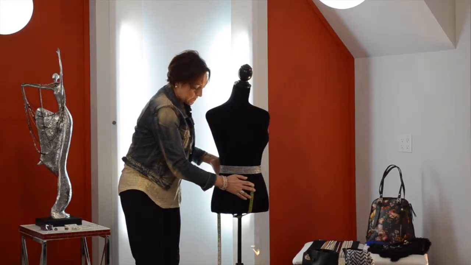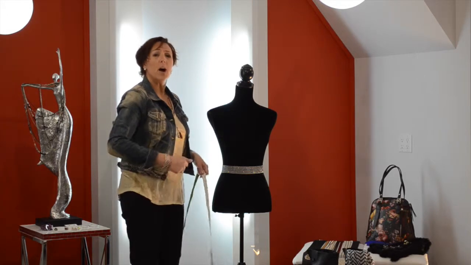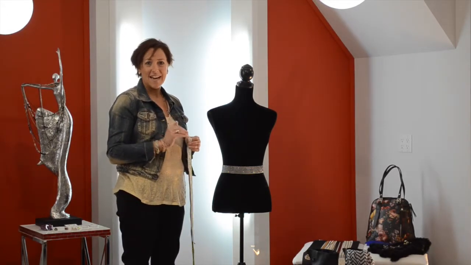So you know by measuring the inseam exactly where your pants are going to sit. This is very nice, because sometimes you order pants and go like, oh my God, they're too low or they're too high. If you measure the inseam properly, you'll make sure that your pants sit exactly where you want them to sit.